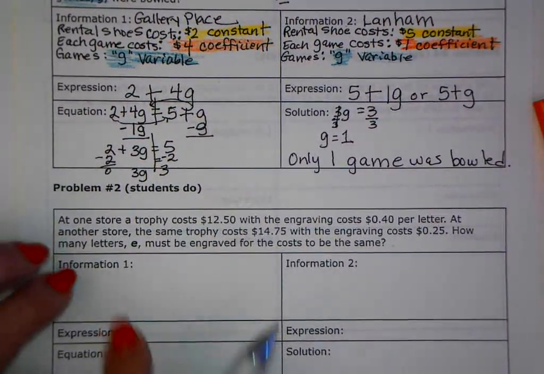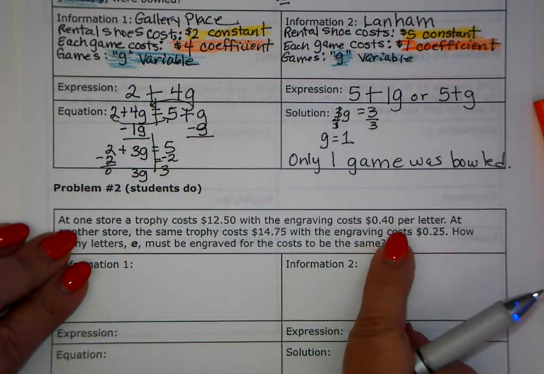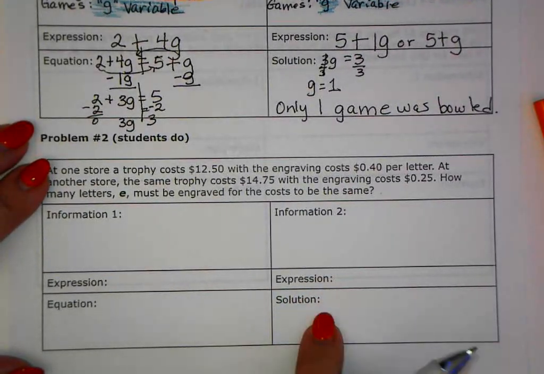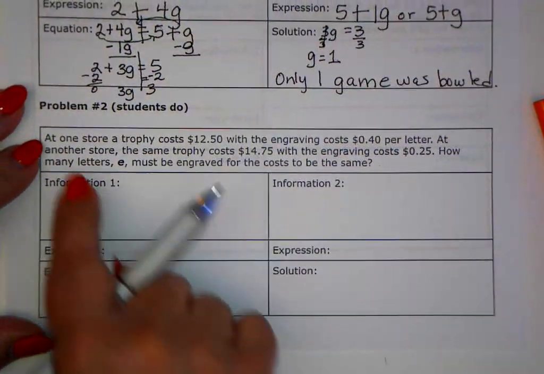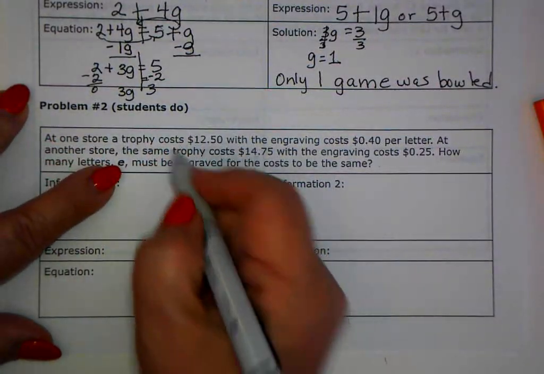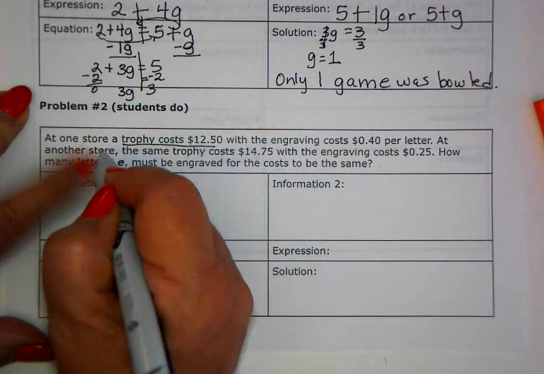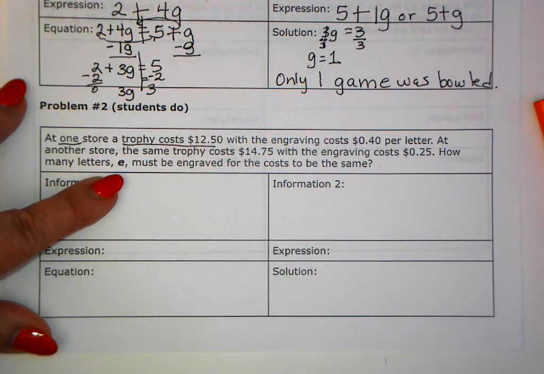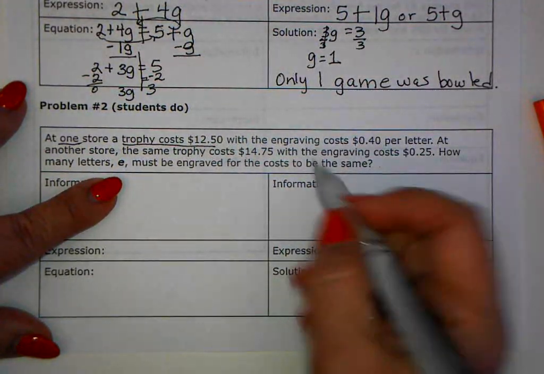All right. You're going to color code the same thing over here. I'm going to help you set this up, and then the rest you're going to do for a grade. So at one store, a trophy costs, so store 1, a trophy costs $12.50. That's the flat rate, right? That's how much it costs.